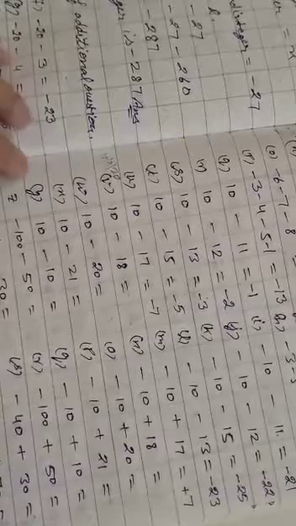Hello students, let us continue exercise 4C, integers. Now we have already discussed extra questions related to integers. Now we discuss part V. These are additional questions.